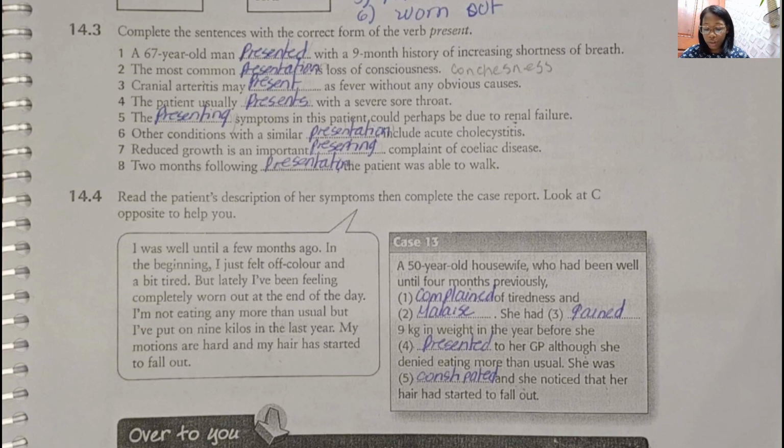6. Other conditions with similar presentations include acute cholecystitis. 7. Reduced growth is an important presenting complaint of celiac disease. 8. Two months following presentation, the patient was able to walk.